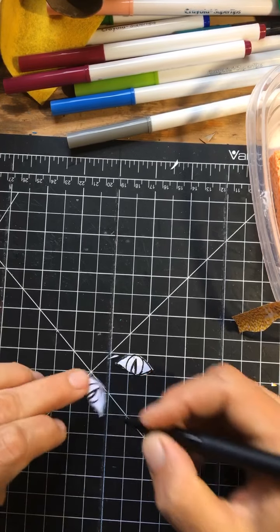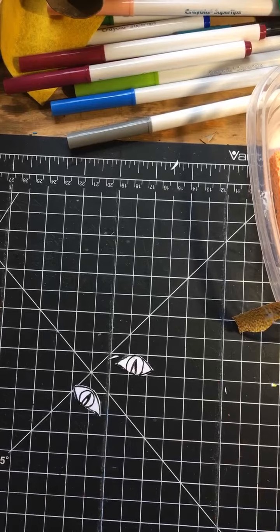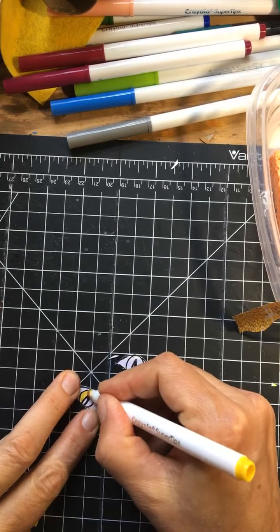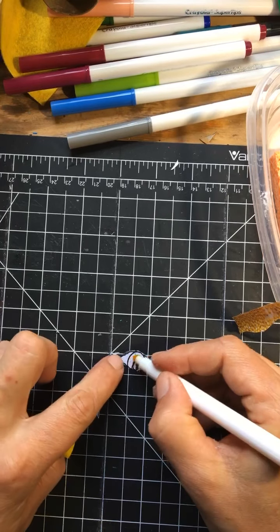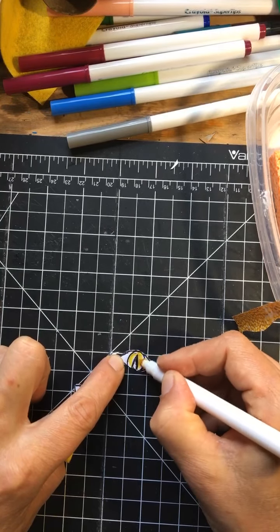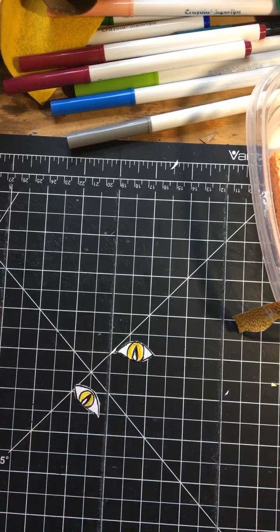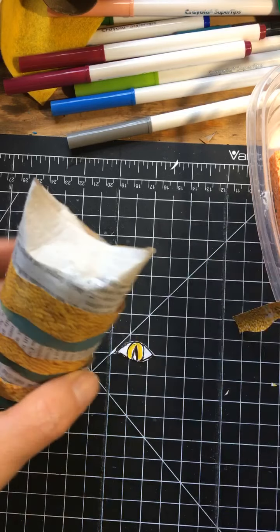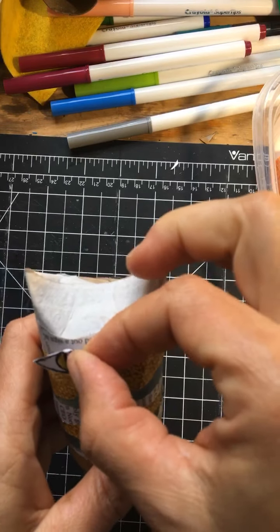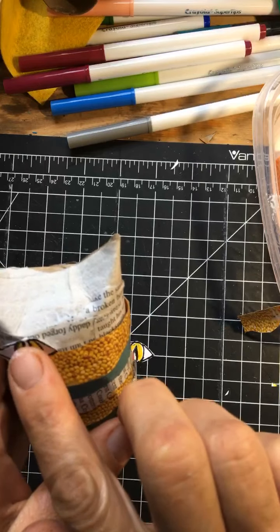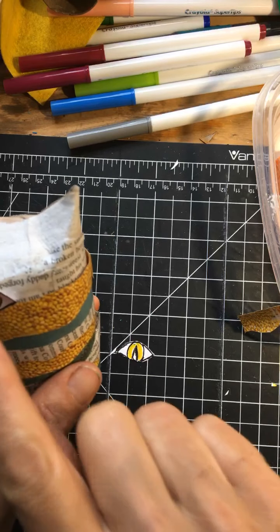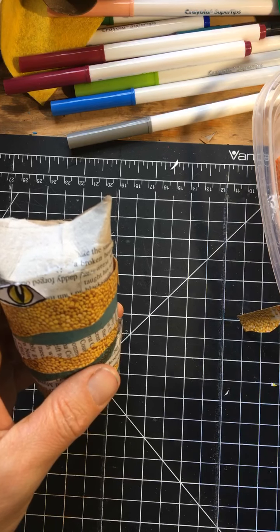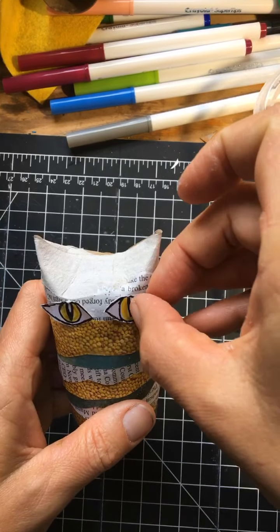Alright. And I'm going to give my cat some yellow eyes. So I'm going to take my marker. Now if you don't have markers, again you could use, you know, magazine paper. But in order to draw on magazine paper, you need to use a Sharpie marker. Alright, so here is my eyeball. I'm going to stick that on. I'm not going to worry about making sure that it's flat. I kind of like how it sticks off the toilet paper roll a little bit. Here's my other eyeball.